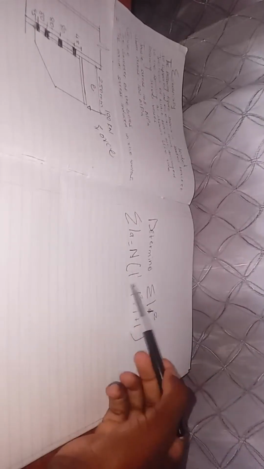The sum of LA is equal to N into L1, L2, L3, L4. It is not always L1 to L4. It depends on the number of bolts that you have. So currently we are seeing 4 bolts. This is our bolts, 1, 2, 3, 4. Hence the L's are only 4. If you have 5 bolts, you'll write L1 until L5.